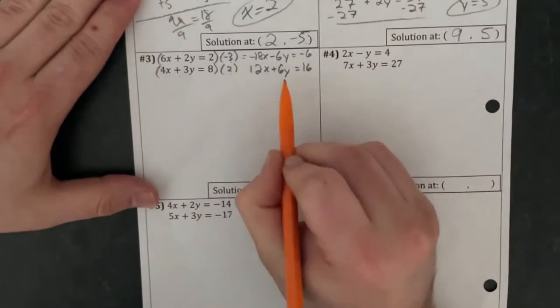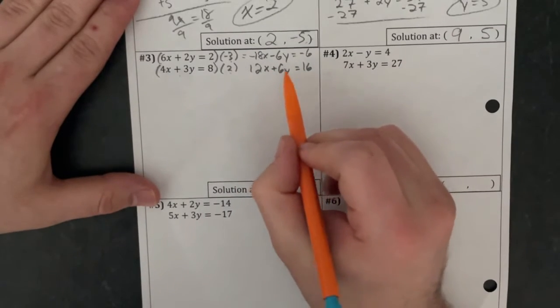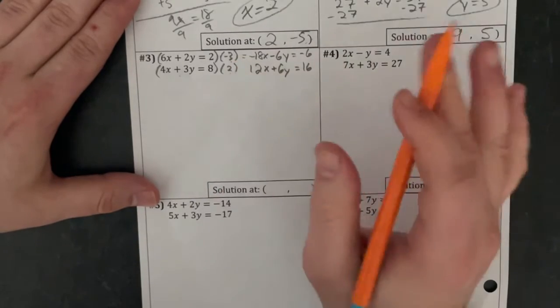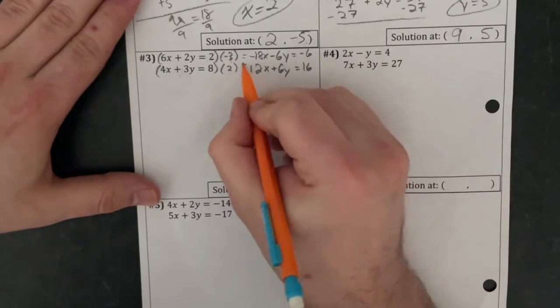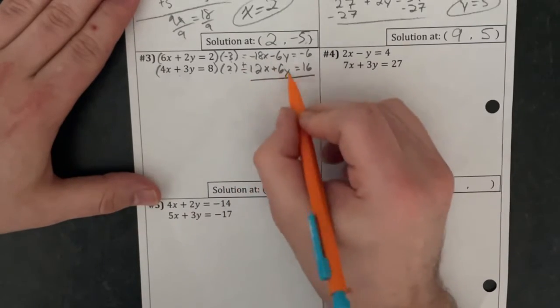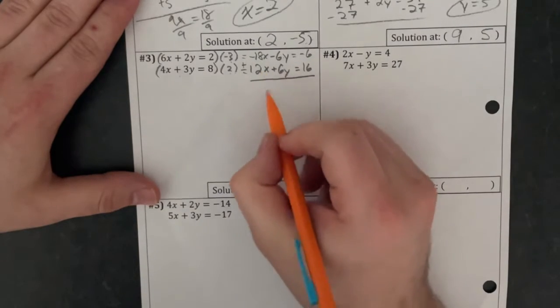And notice my objective is always trying to get rid of one of those variables. I'm trying to eliminate one of those variables. So whatever I end up multiplying with, again, you can choose that, but I should end up with just the opposites in one of those columns. So now what I can do, add these two together.